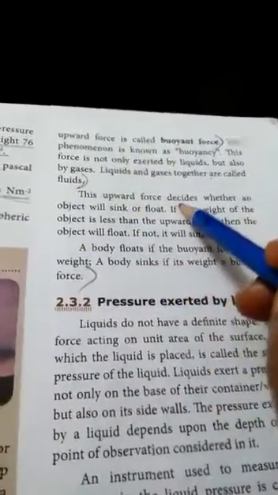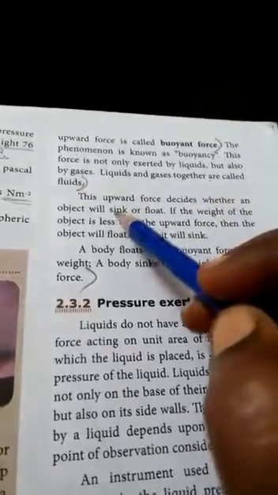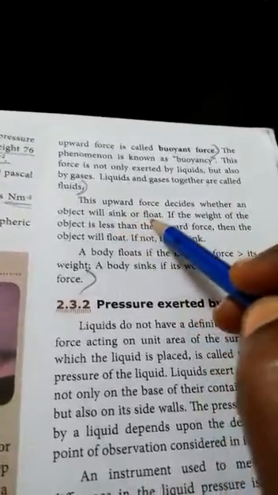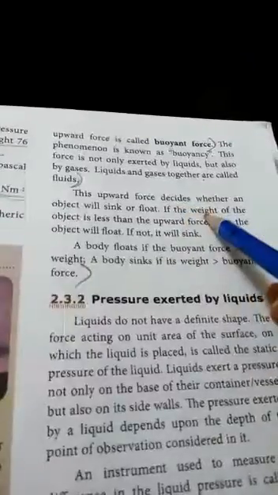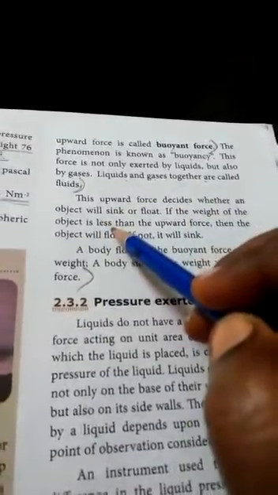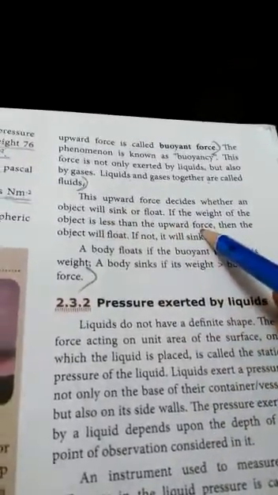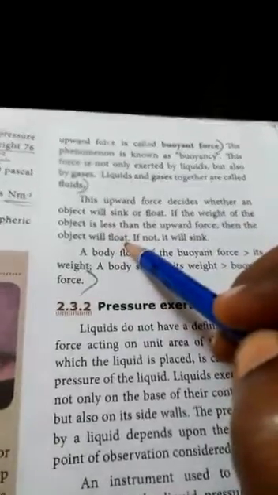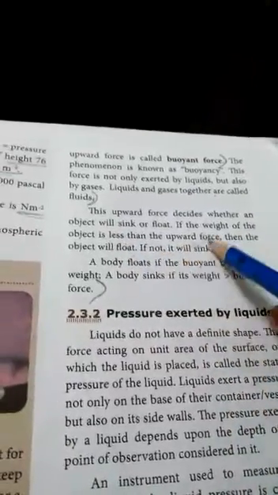This upward force decides whether an object will sink or float. If the weight of the object is less than the upward force, then the object will float. If not, it will sink.